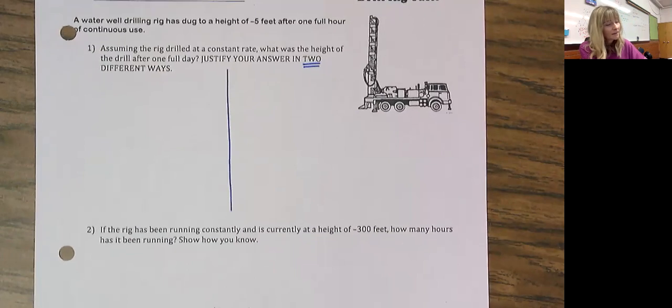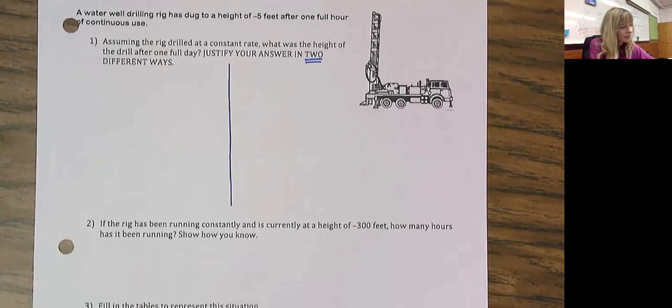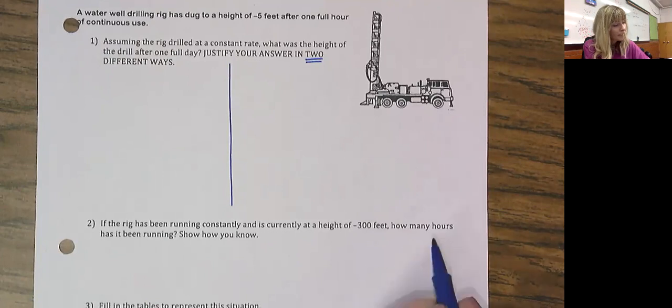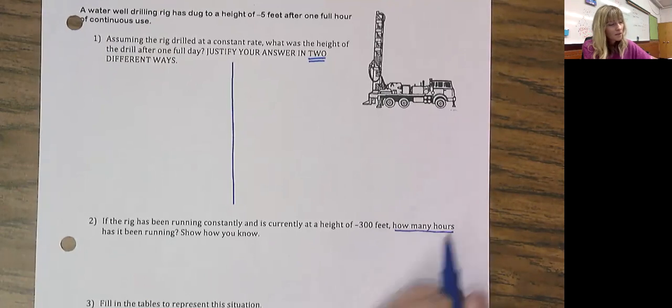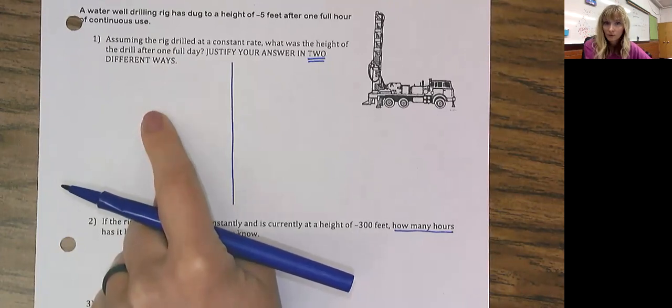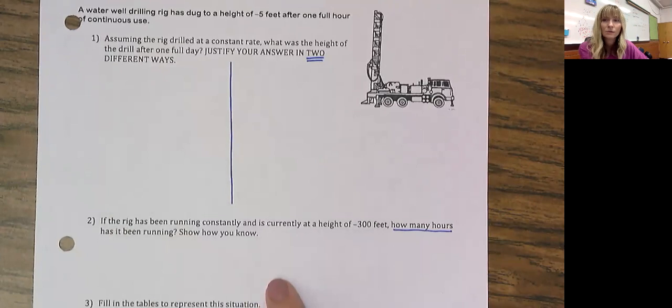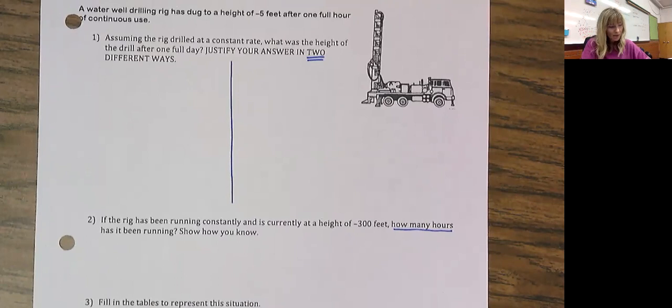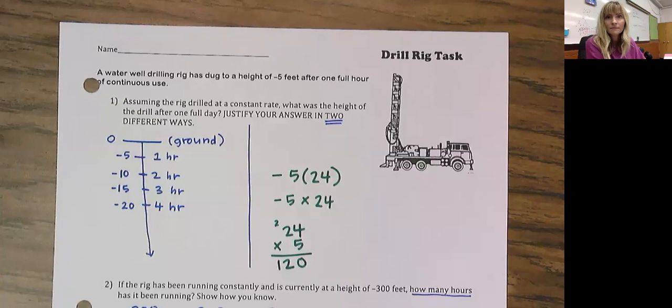2 different ways. And then after you finish that, question number 2, if the rig has been running constantly and is currently at a height of -300 feet, how many hours has it been running? So question number 1 is asking you, if you know the hours, how far will it be? And question number 2 is asking you, if you know how far it is, how many hours has it been running? So you're going to pause me right now and just try 1 and 2. Go ahead, pause. Ta-da! Let's check it out.